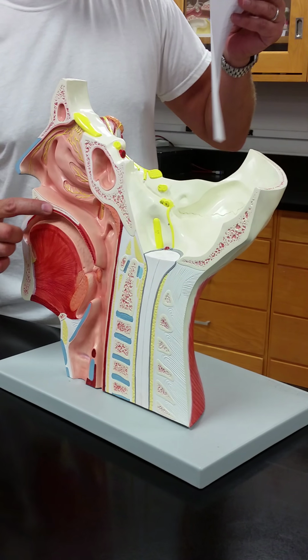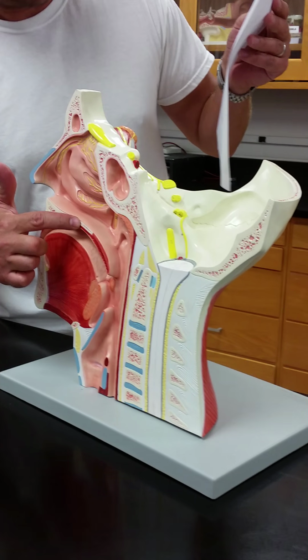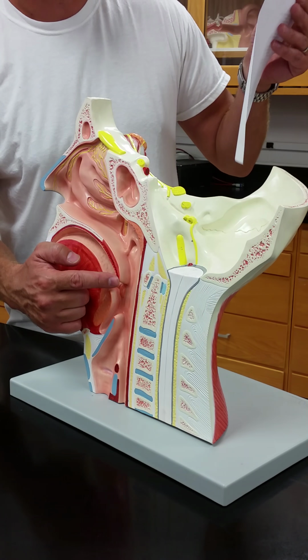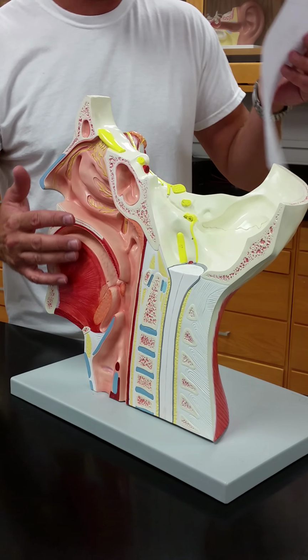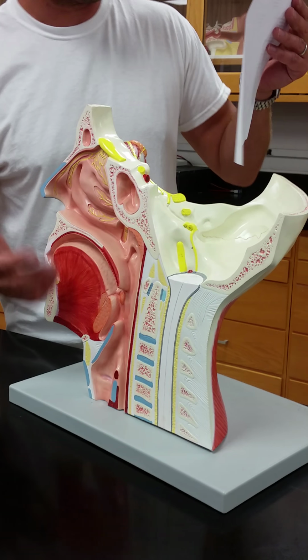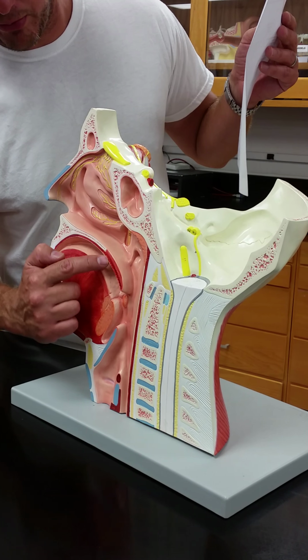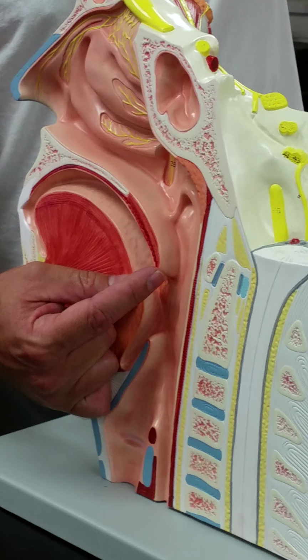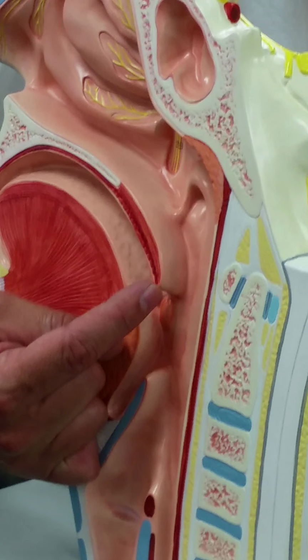First one, hard palate. That'll lead to soft palate. Teeth. I'm not even going to point those out. Tongue, I'm not pointing that out. Uvula, I will point that out. So you go to the soft palate, that dangling thing in the back of your throat, dangling little punching bag thing, that's your uvula.